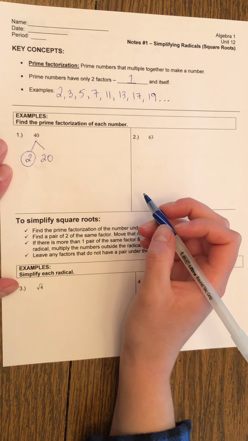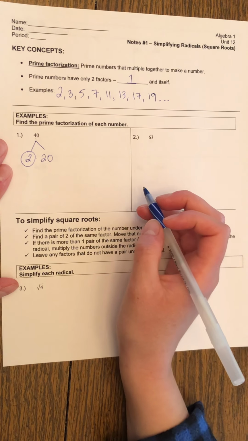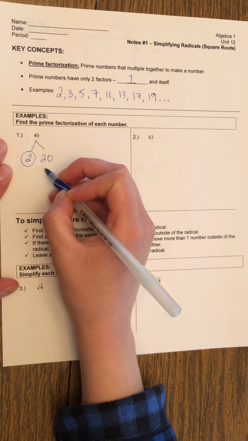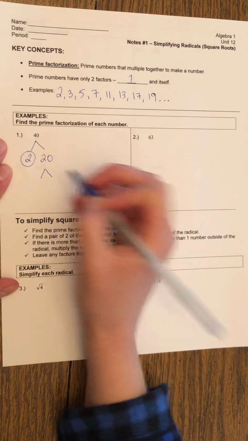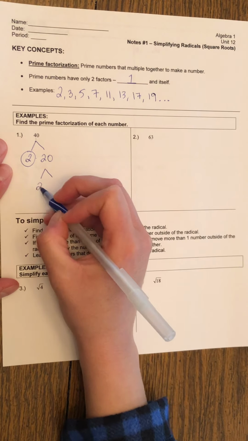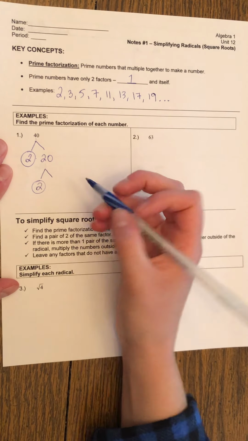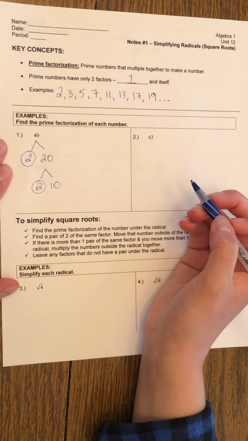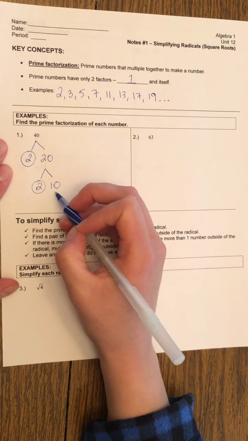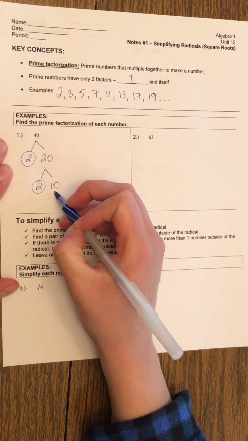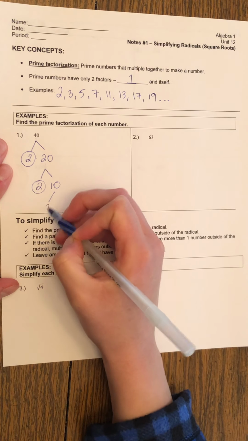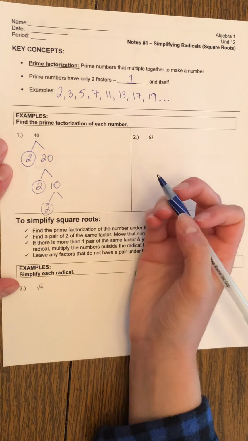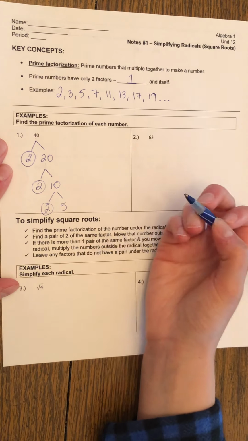So I'm going to circle all the prime numbers at each branch. Now I'm going to work with 20. What are some prime factors of 20? Well, it's even, so I know it's divisible by 2. 2 times 10 gets me 20. What about 10? Well, I also know that's even, so 2. 2 times what gives me 10? 5.